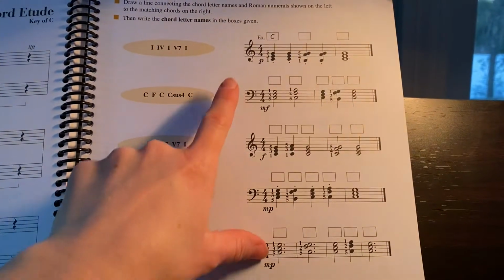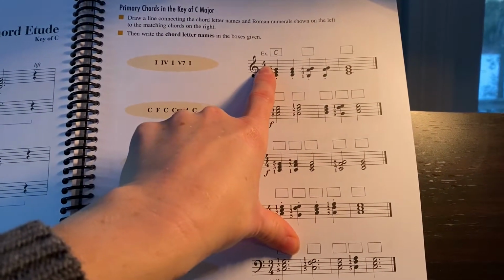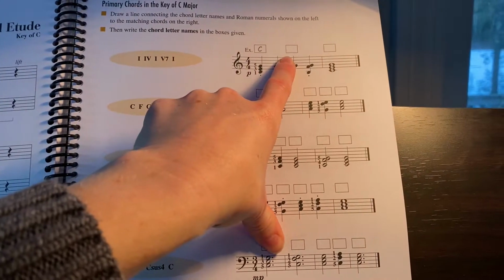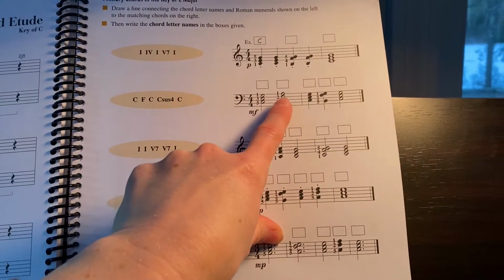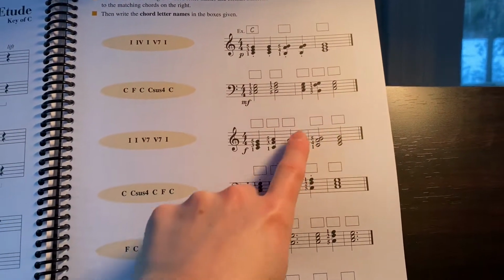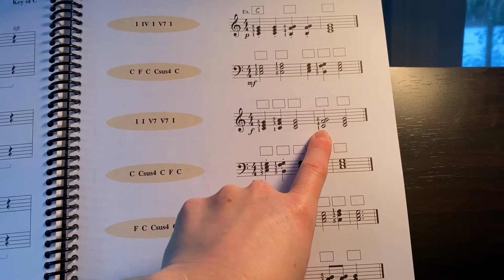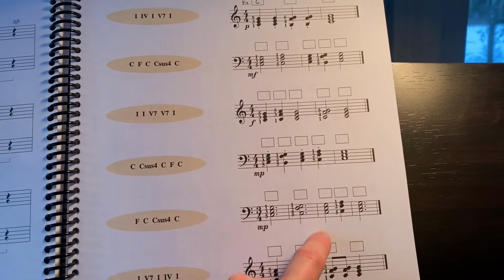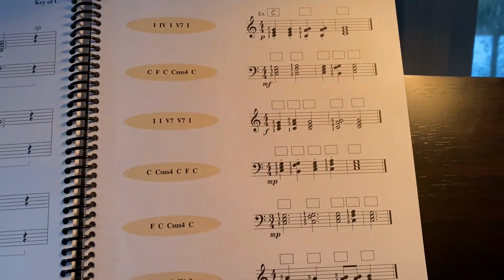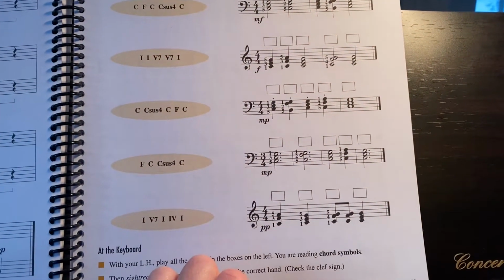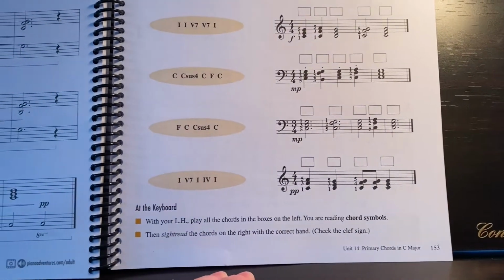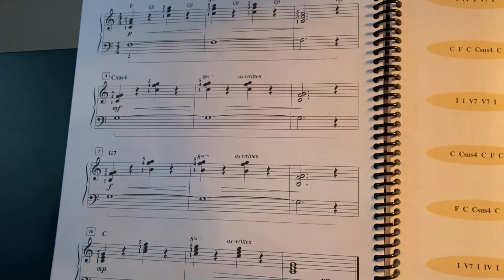And then on the top of these, I'm going to write in my chords. C, G7, C, C, F, C, G7, C, C, F, C, C suspended fourth, C. Okay, and I'm going to go through just like that, and move right along. Okay, so now I'll give you the example of this song right here.